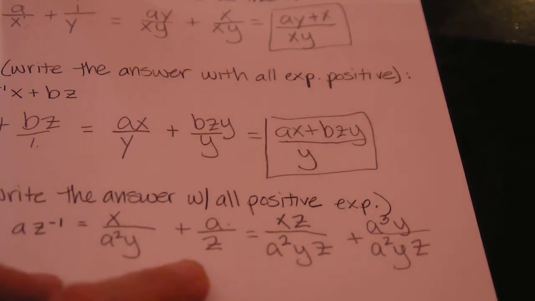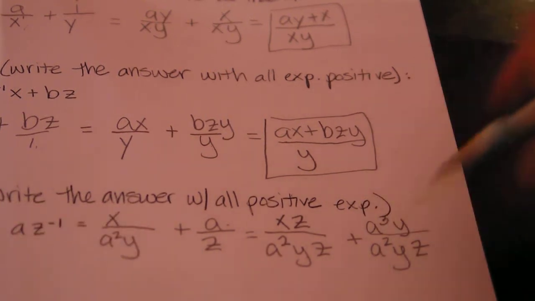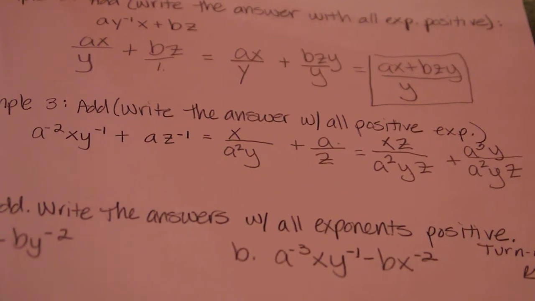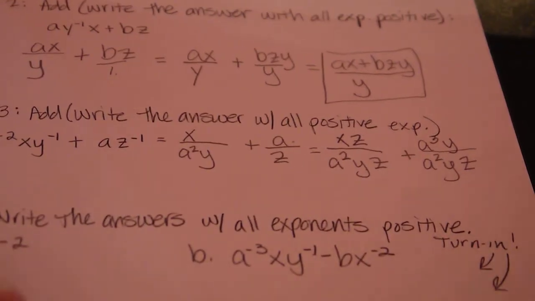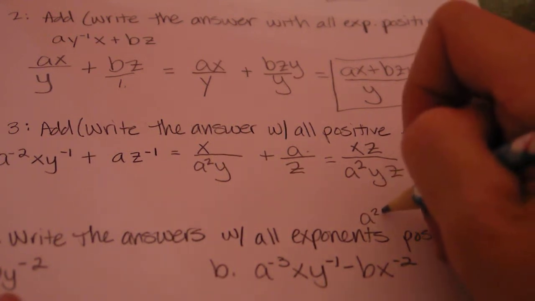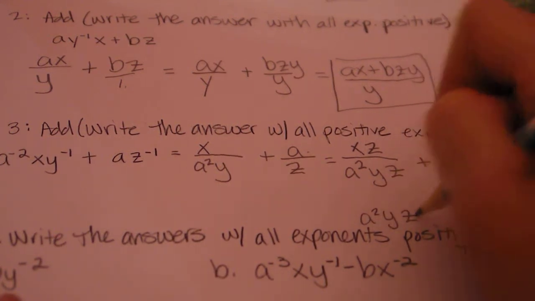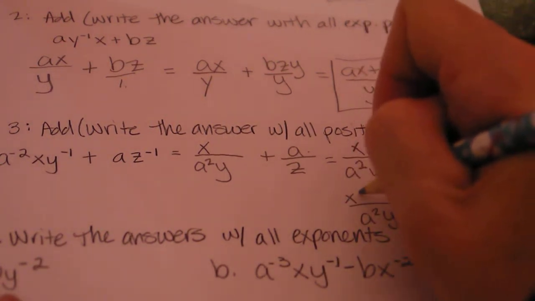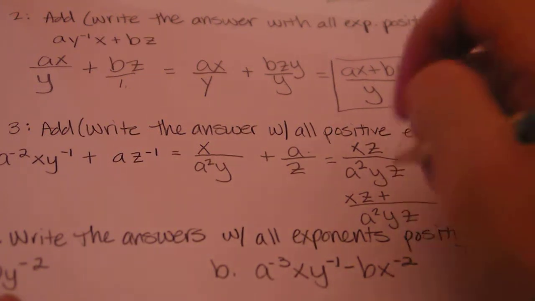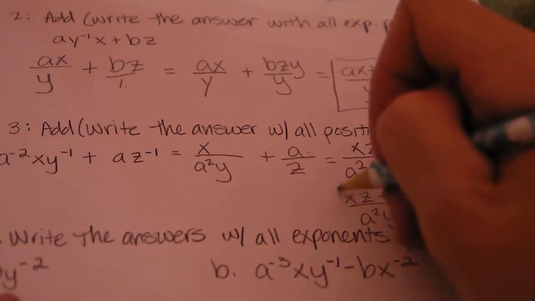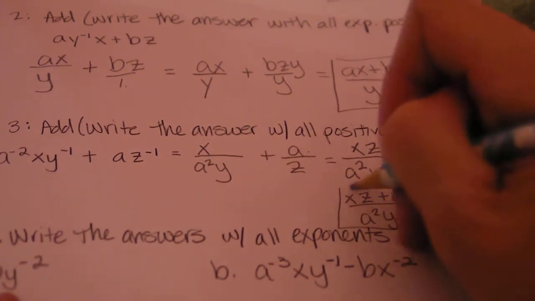If we multiply a squared y times the a that's already there, we're going to get an a cubed y. Now we're at that point, and I'm going to try and make room here and put them all together and do a little shifting. Here we go. On the bottom we've got a squared y z, and on the top we have x z plus a cubed y. Okay, and that is your final answer.